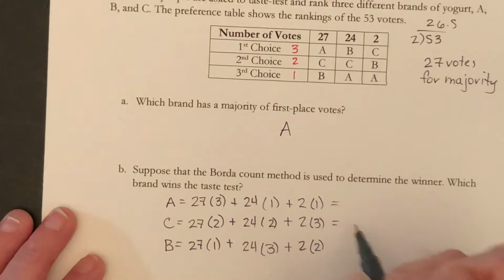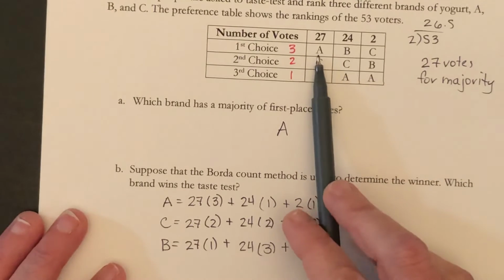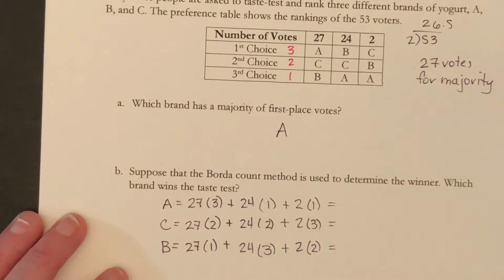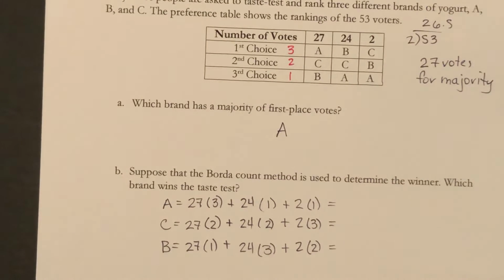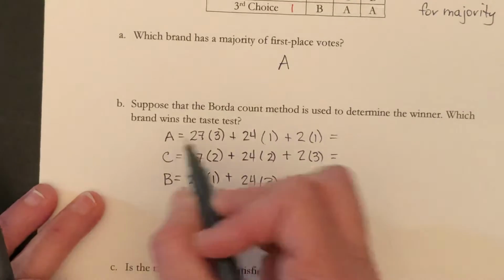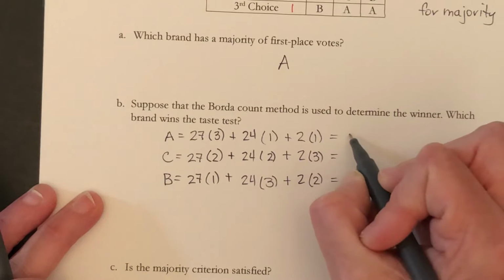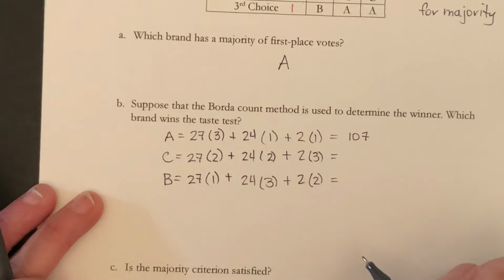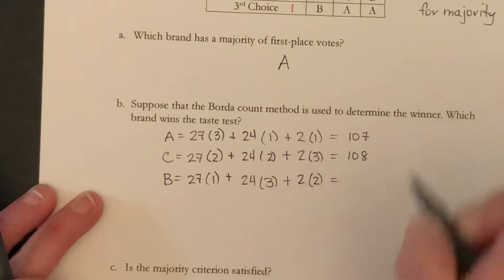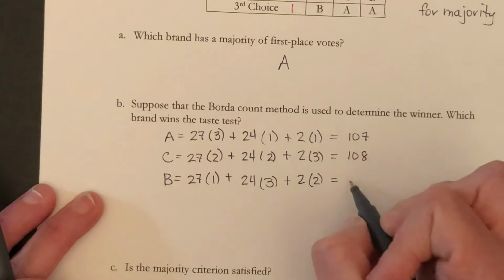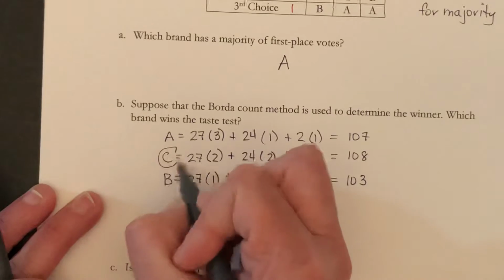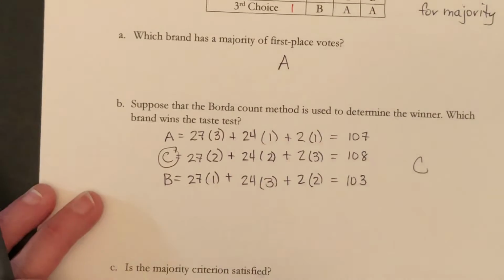Now, look at this again. It happens again. This brand has the majority, but is dead last in the others. Okay? So let's do this arithmetic. If you multiply and add, you'll see that A receives 107 points, C receives 108 points, and B receives 103 points. Therefore, brand C is the winner using the Borda count method.